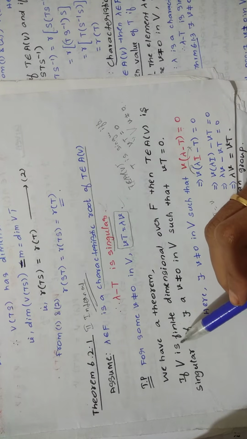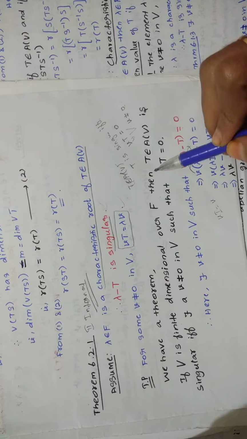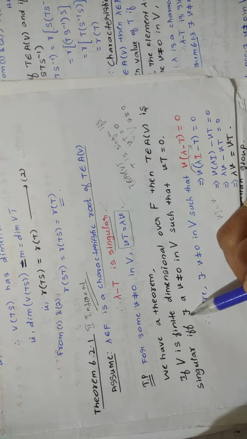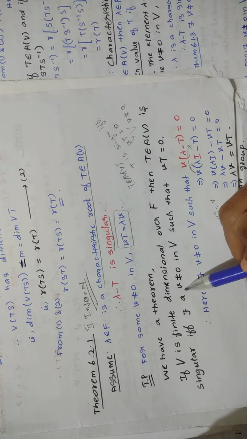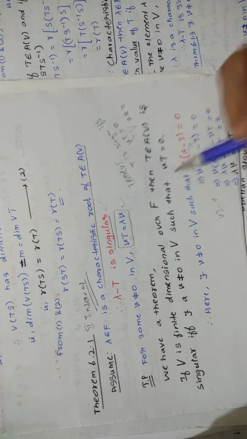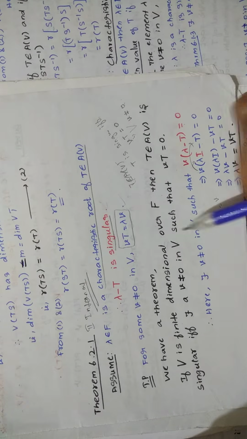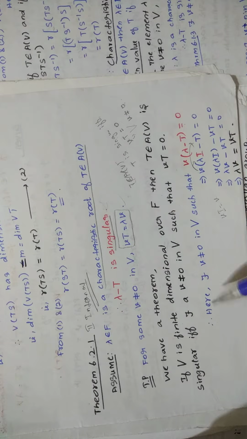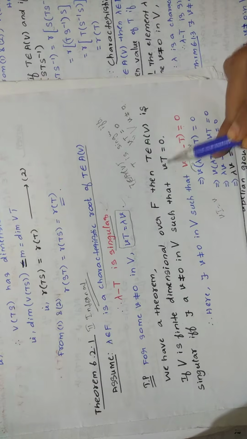If V is finite dimensional over F, then T belongs to A of V is singular if and only if there exists V that should not be equal to 0, this V belongs to capital V, such that this V into this T equal to 0. I am going to use this theorem.